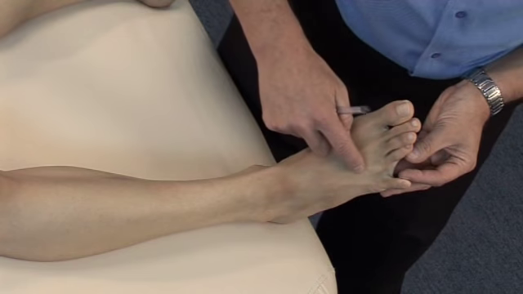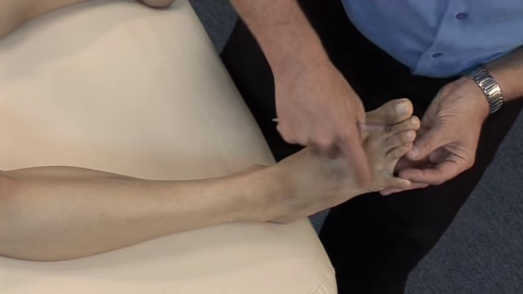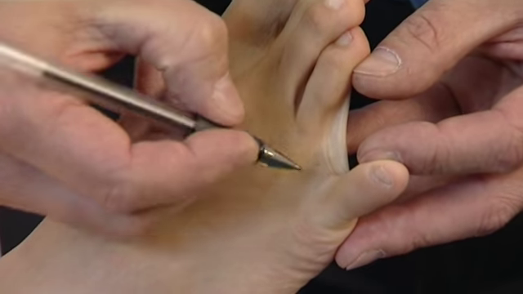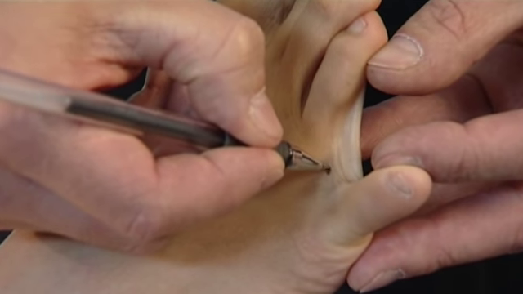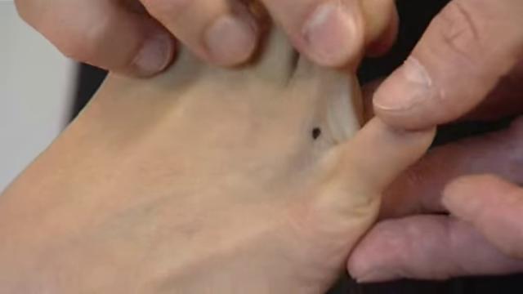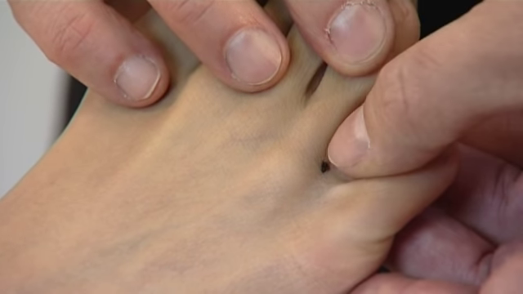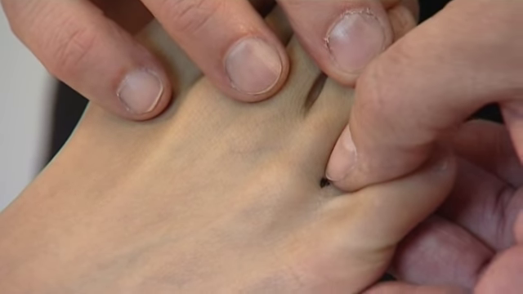Gall bladder 43 is located half a cun proximal to the web margin between the 4th and 5th toes. Try and tuck this point neatly into the flare of the base of the proximal phalange of the 4th toe.